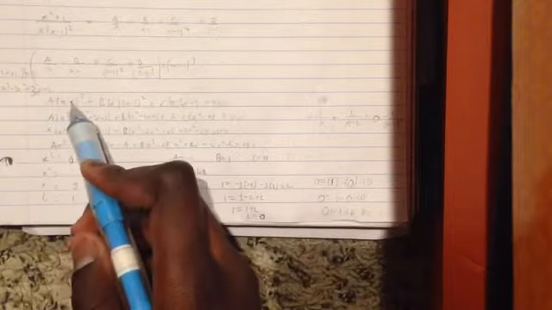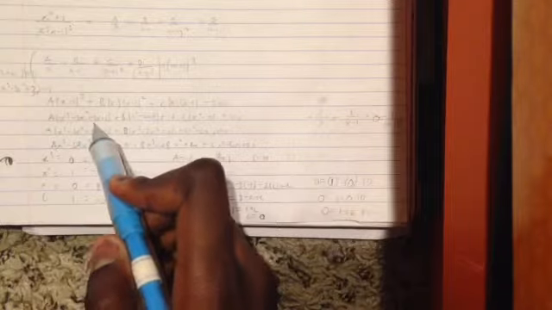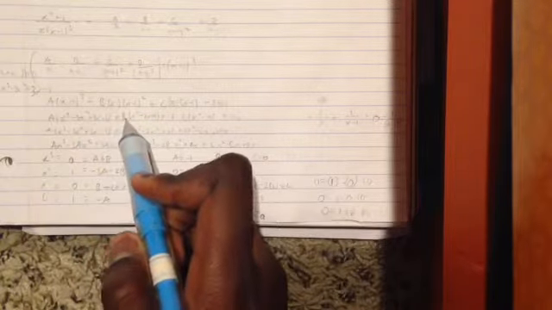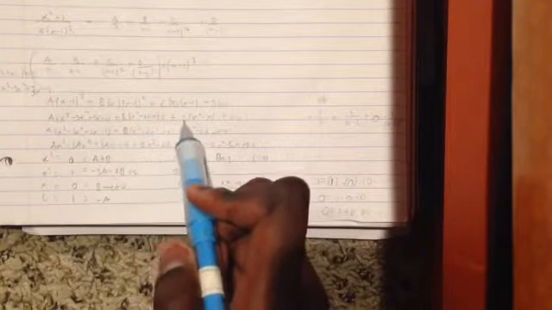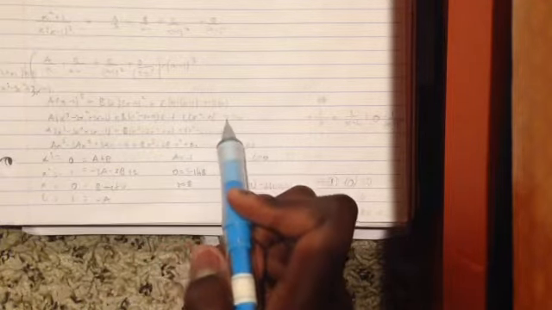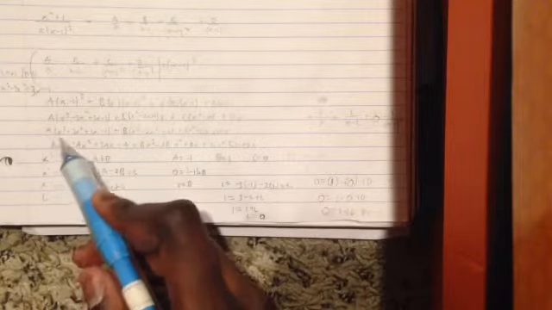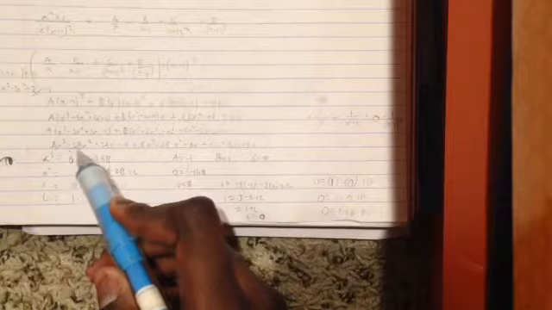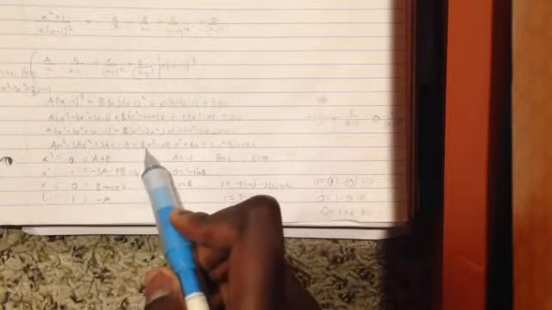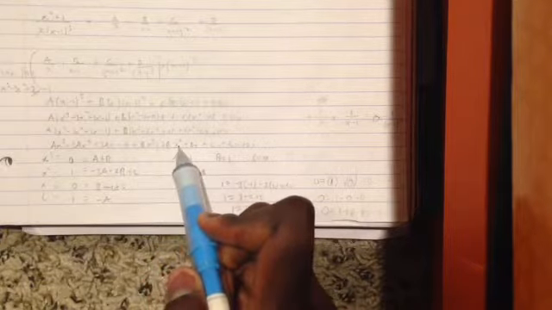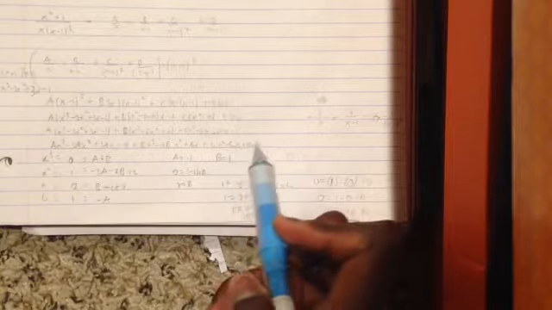You're going to simplify this, and you're going to get a times x cubed minus 3x squared plus 3x minus 1 plus b times x squared minus 2x plus 1 times x plus c times x squared minus x plus d times x, which you can write out as ax cubed minus 3ax squared plus 3ax minus a plus bx cubed minus 2bx squared plus bx plus cx squared minus cx plus d.